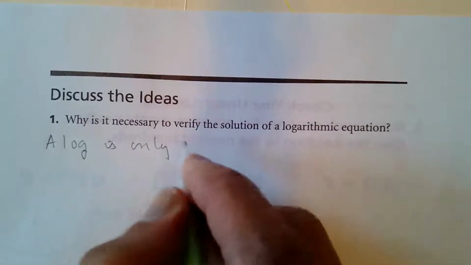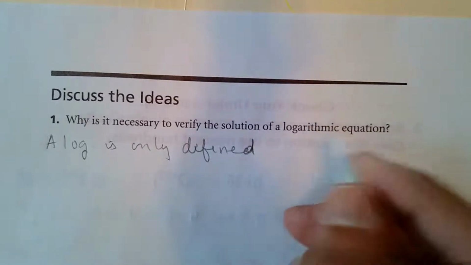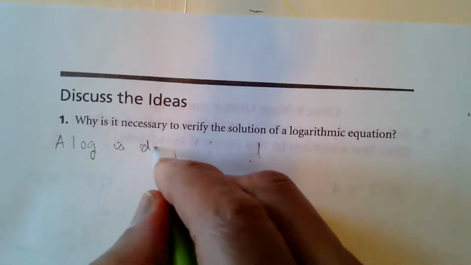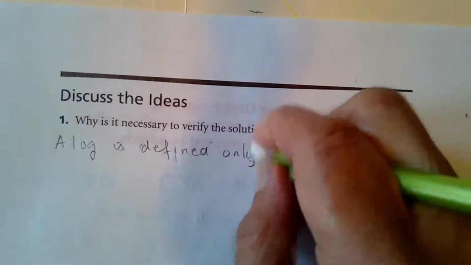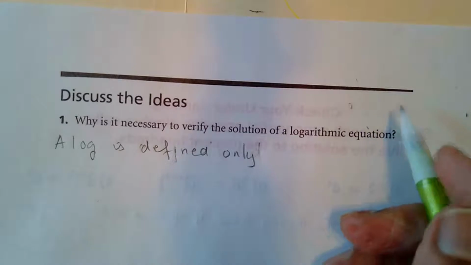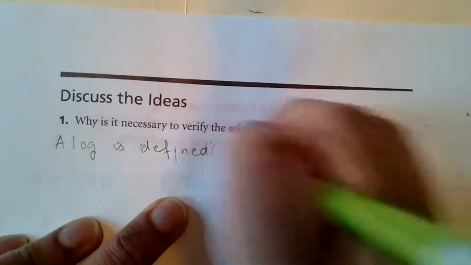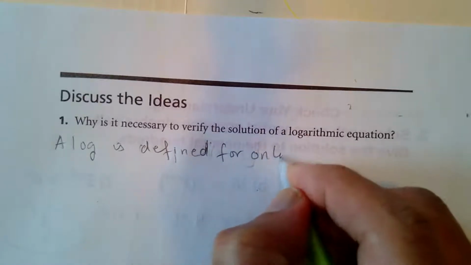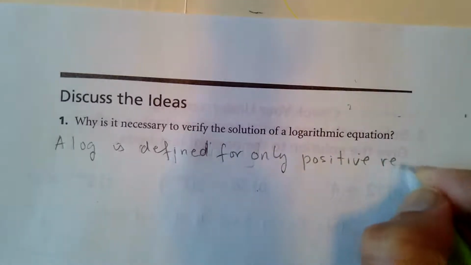So we can say that a log is defined only for only positive real numbers.